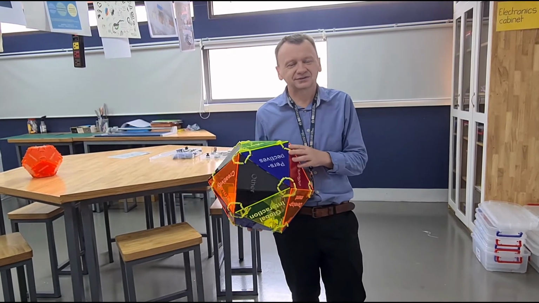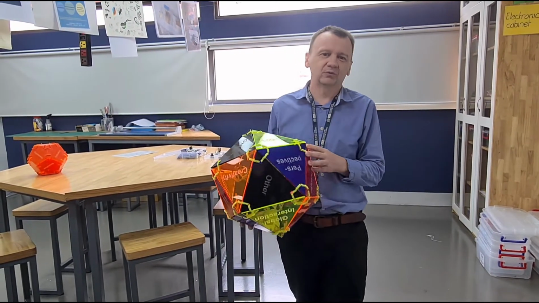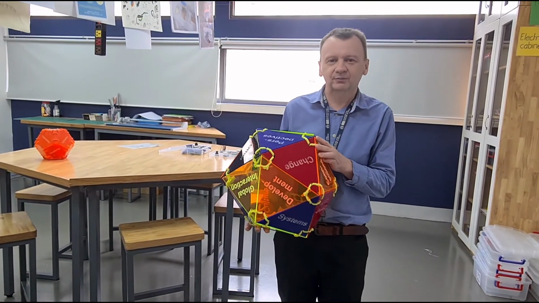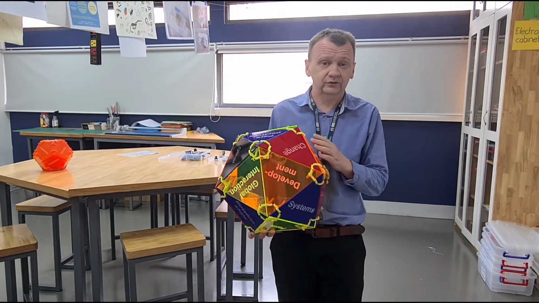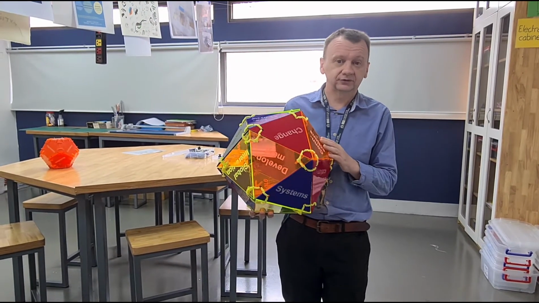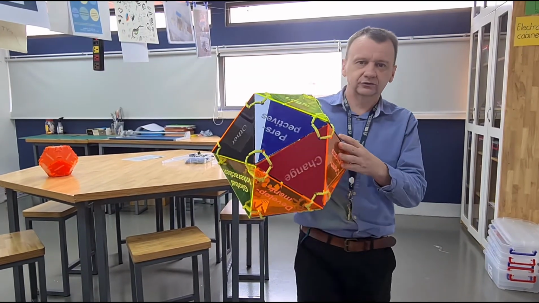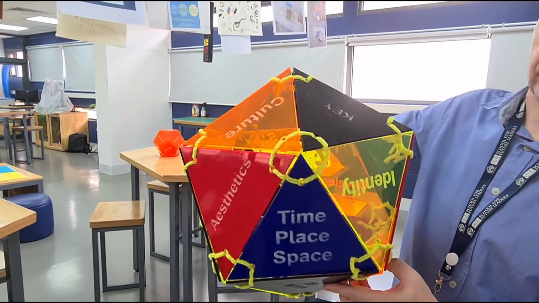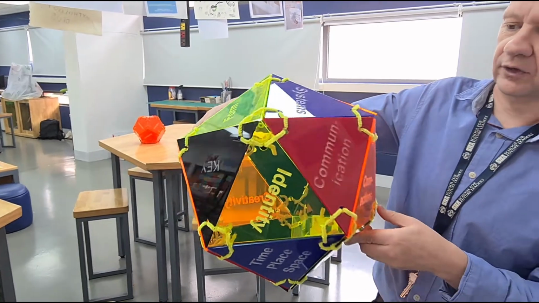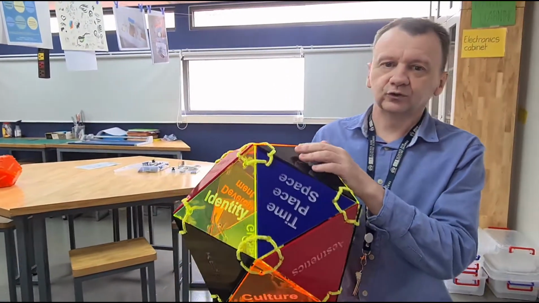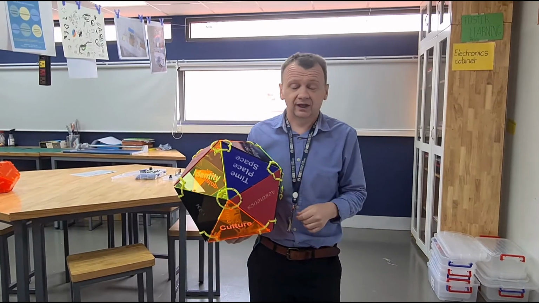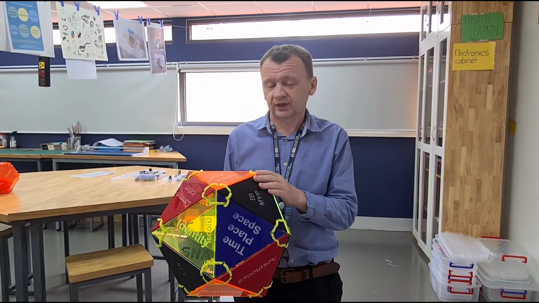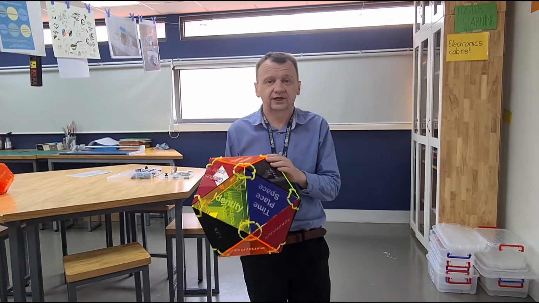Okay, so what I'm going to do next is take you through something I created for the MYP Design. This is showing the 16 key concepts for the course that we have to cover within the 5 years. I made this in the laser cutter, and if I could just show it to the camera. It's a regular polygon, an icosahedron, and we're using this to help the students understand where the concepts come within the course. It's very useful for getting questions at the beginning of every class.